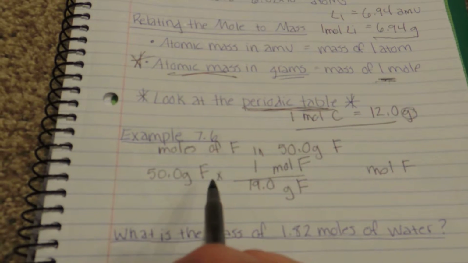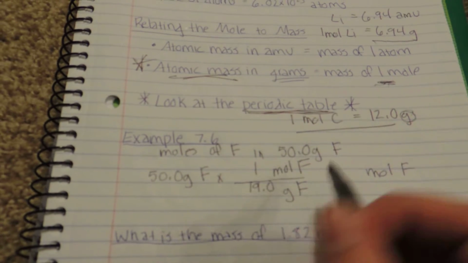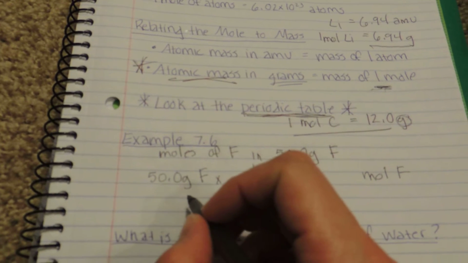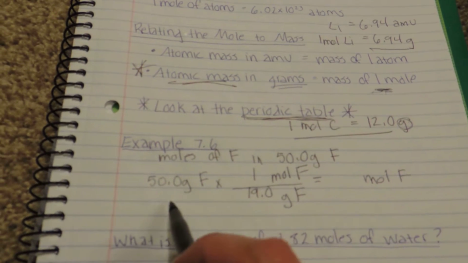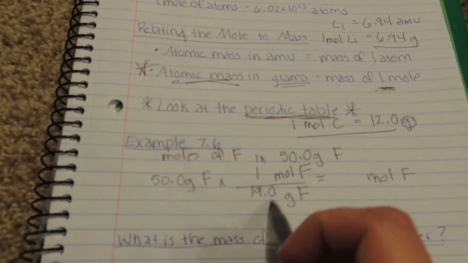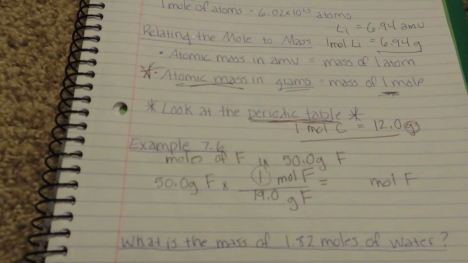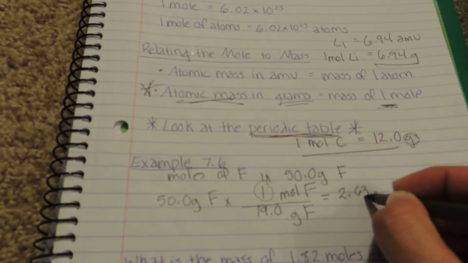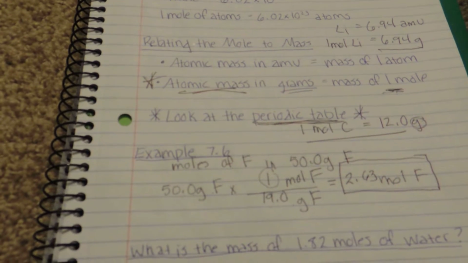So 50 grams of fluorine, and I know for every 1 mole of fluorine, it weighs 19 grams. Okay, so I'm going to multiply across the top, divide across the bottom. So basically you're doing 50 divided by 19.0. 50.0 has 3 sig figs, 19.0 has 3. This 1 is a counting number, so it doesn't count towards your sig figs. So the answer is 2.63 moles of fluorine.